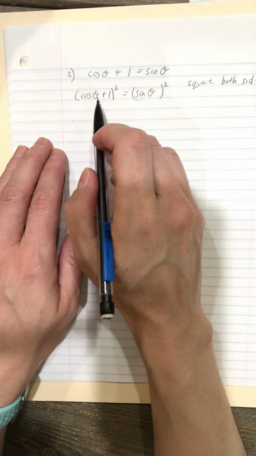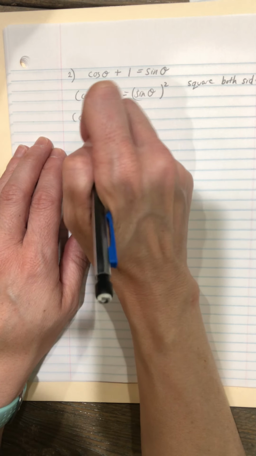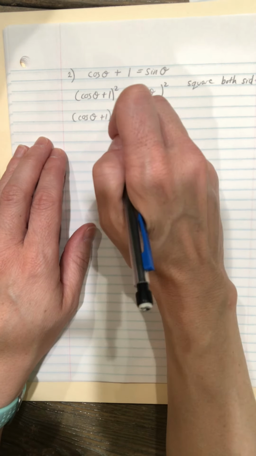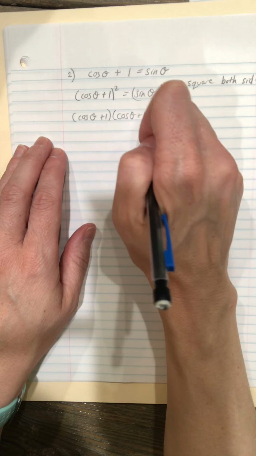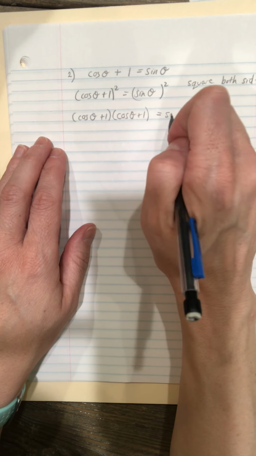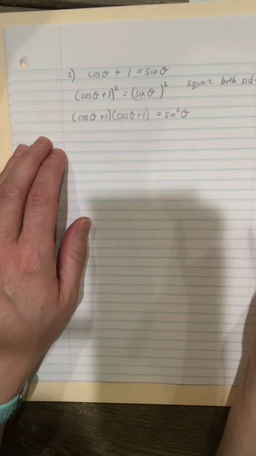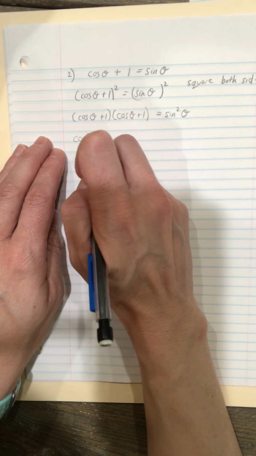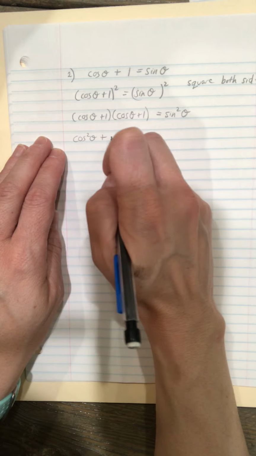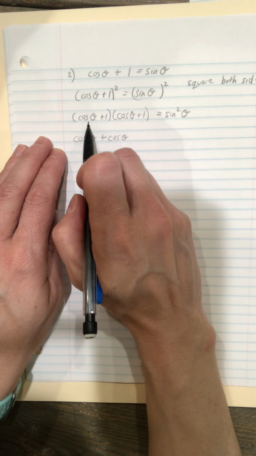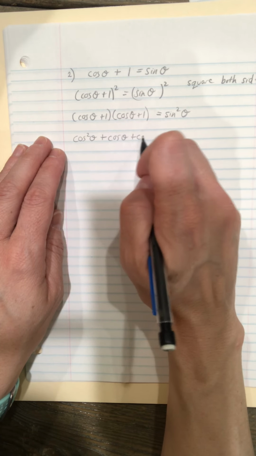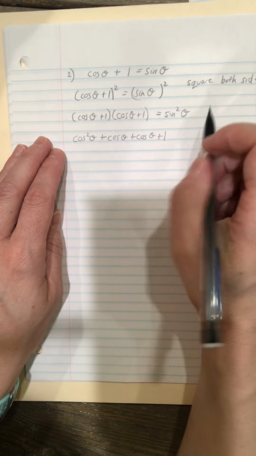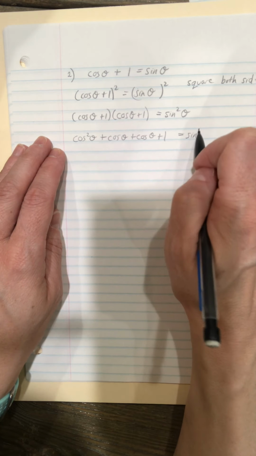Now let's rewrite this. This is a binomial: cosine theta plus 1 times cosine theta plus 1, and that will equal sine squared theta. So now let's distribute this, guys. We get cosine squared theta plus cosine theta, foiling, plus a cosine theta plus 1 would equal sine squared theta.